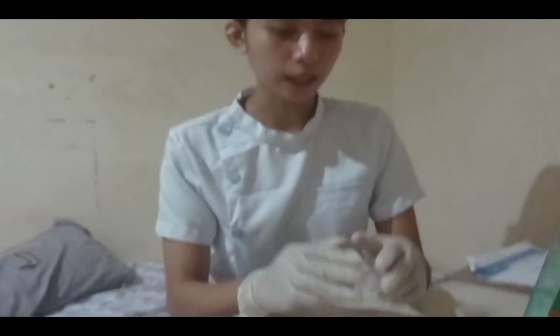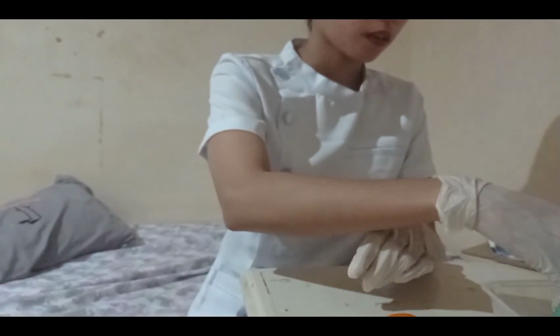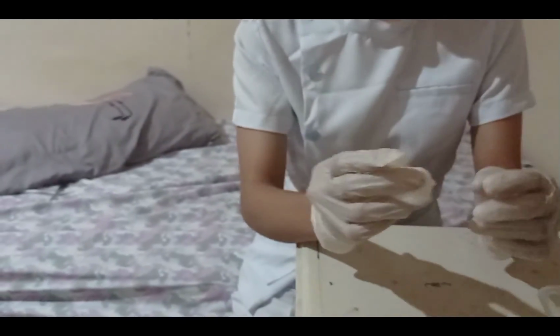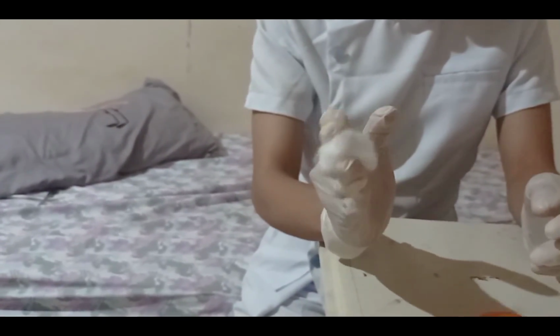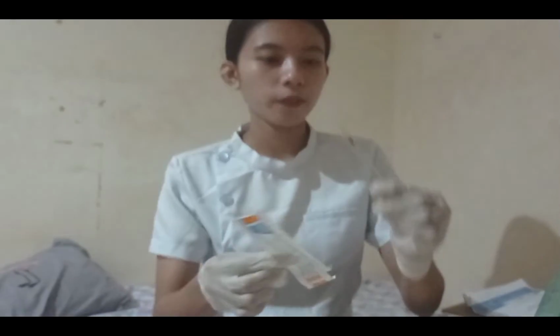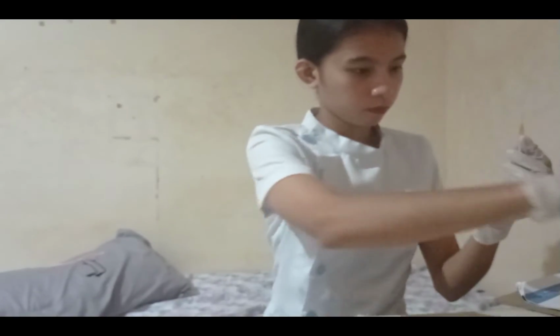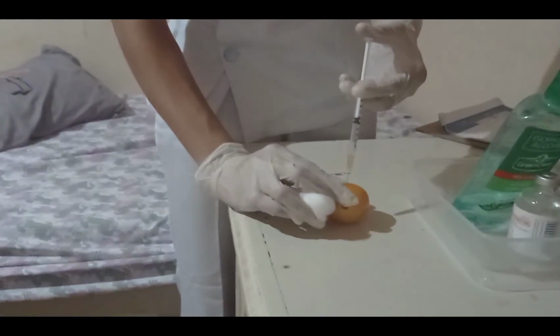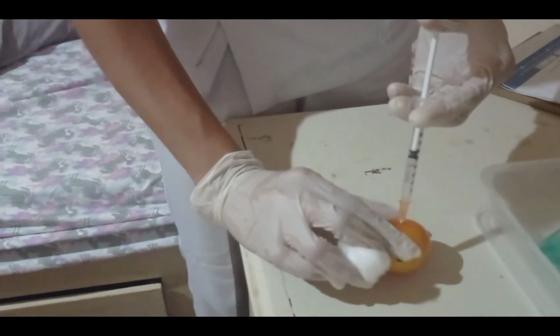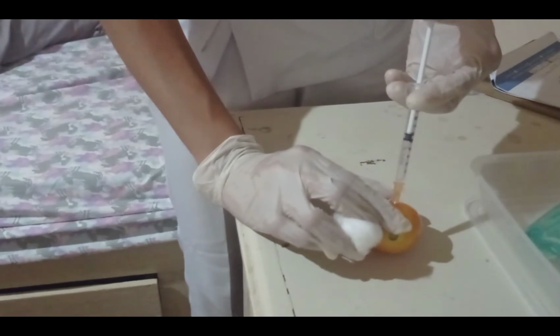After cleansing the site, we place a gauze or cotton ball between the third and fourth finger of our hand. After we remove the cap of the injection, we hold the syringe between the forefinger and the thumb. With the dominant hand, inject the needle quickly into the muscle at a 90-degree angle, using a steady and smooth motion.